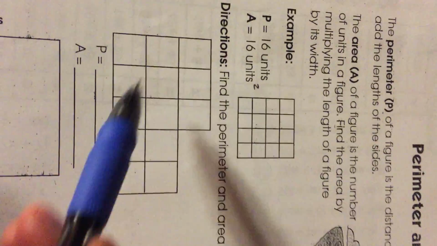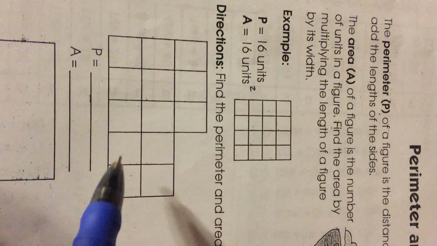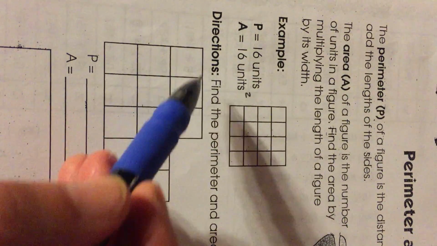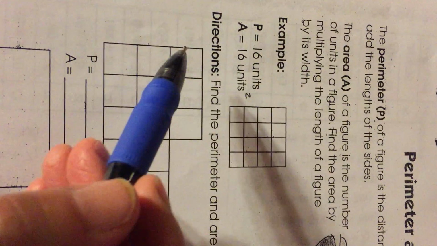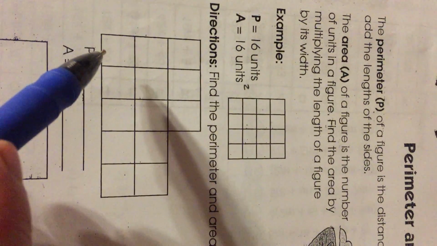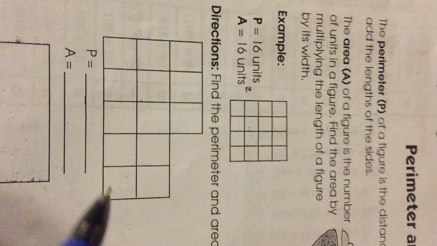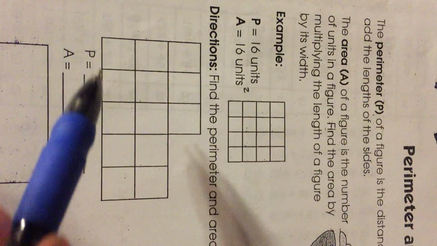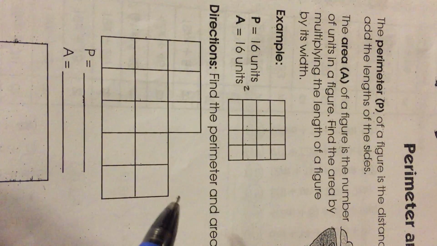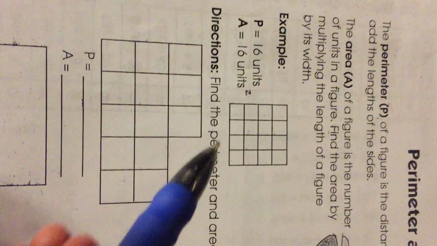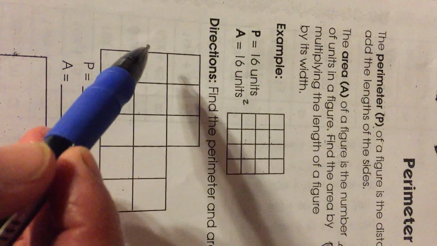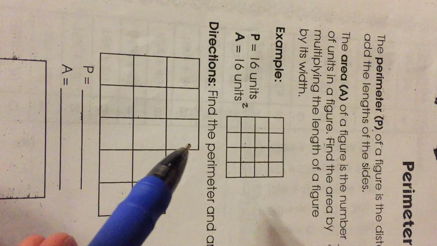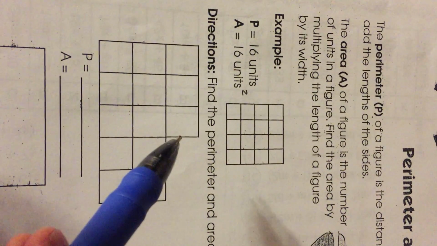So for each of these figures down here, they give you the boxes inside them already. To find the perimeter, let's add the distance around. So this is 1 unit, 1 unit, 1 unit. So this piece here is 3 units. And then 3 units this way. And 1, 2, 3, 4, 5 units this way. 2 units, 2 units, and 1 unit. If you add all those together, 3, 3, 1, 2, 3, 4, 5, 5, 2, 2, and 1, you will find the perimeter. Or I can just count them. There's 1, 2, 3, up to 16. So it was 16 units all the way around.